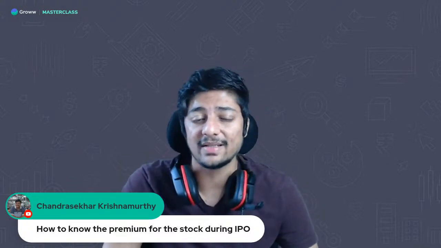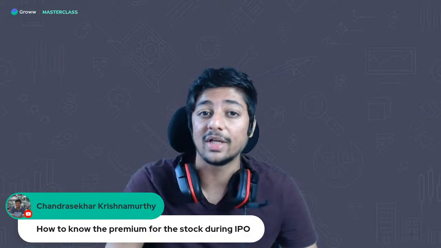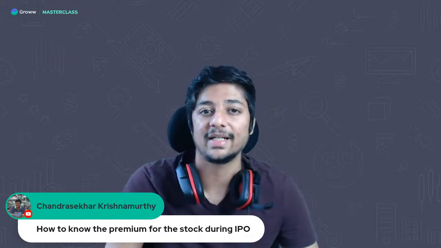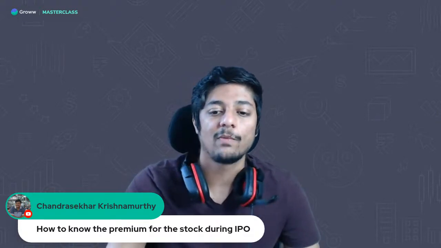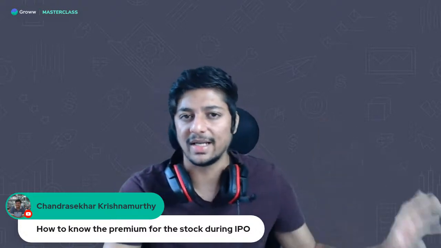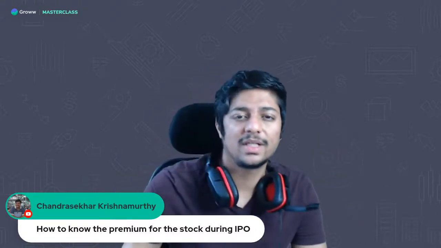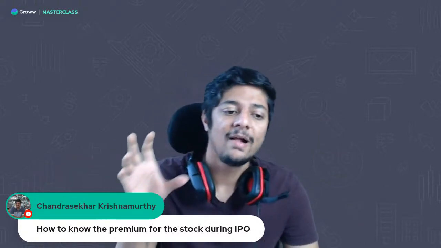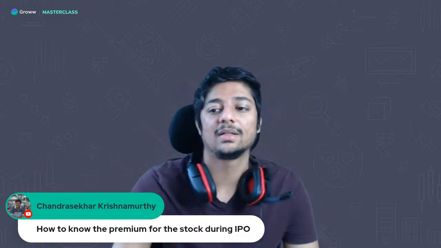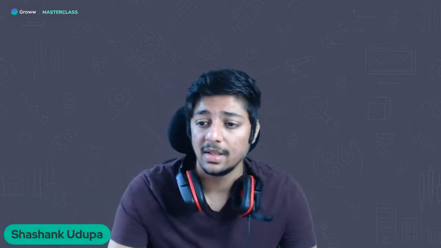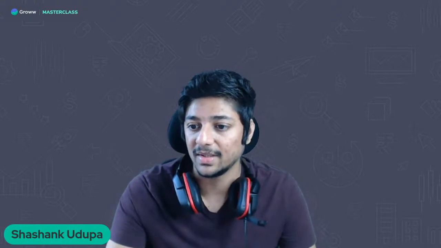So if the listing price is 76 and I didn't get allotment, I go to the gray market and try to buy it at 90 rupees, 95 rupees in my demat account. So some people try to find out what the gray market premium is because they assume that if the gray market premium is 30%, then there's a high chance that the stock will open at 30%. Again, nothing is confirmed. It is all speculation. Nothing is confirmed.